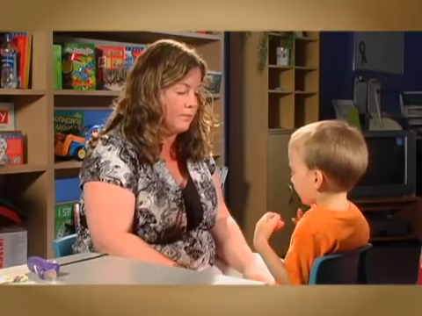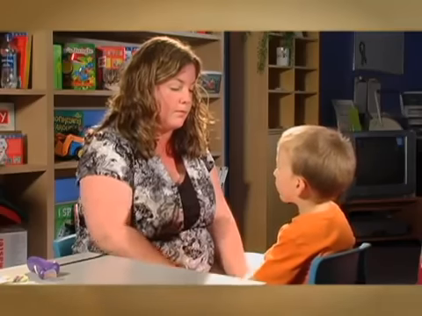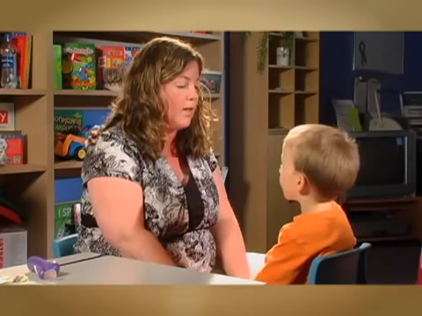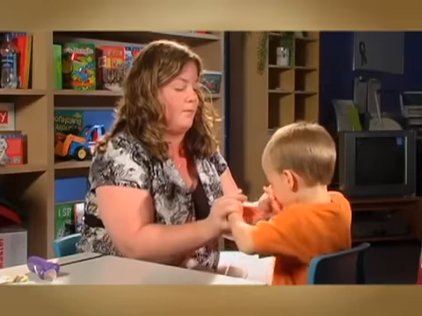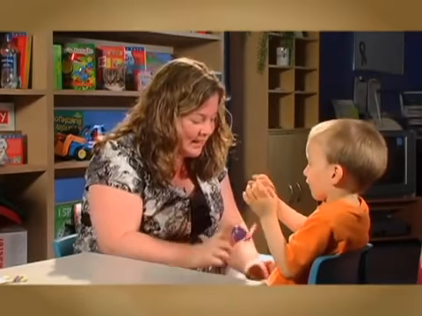Thumbs up. The therapist then begins another discrete trial, and prompts immediately after the SD is delivered. There! This is to ensure that the child gets the response correct.